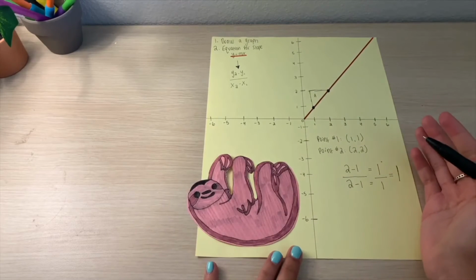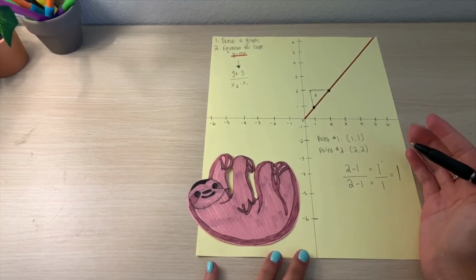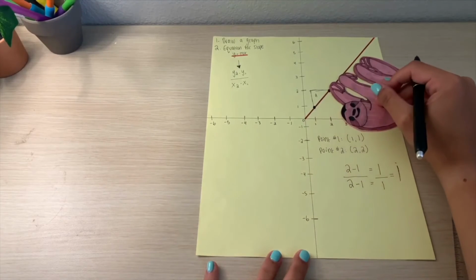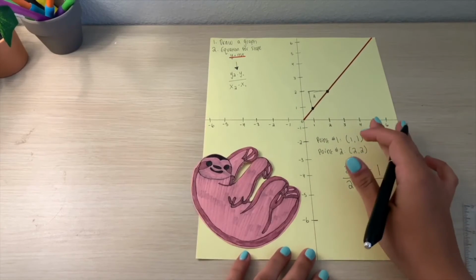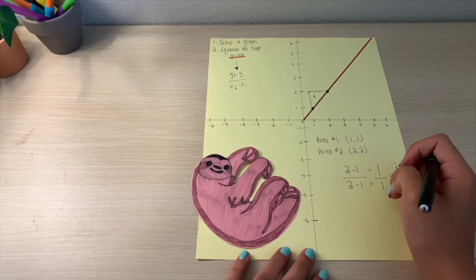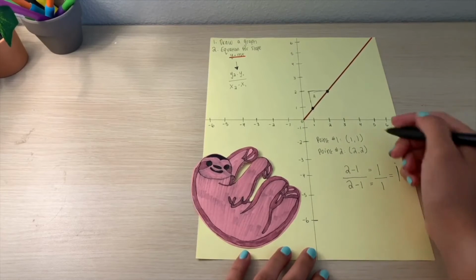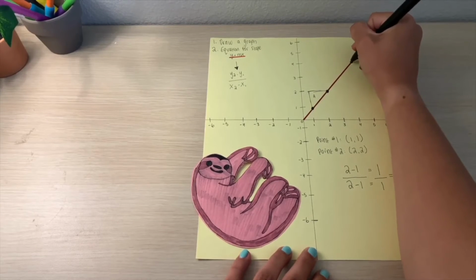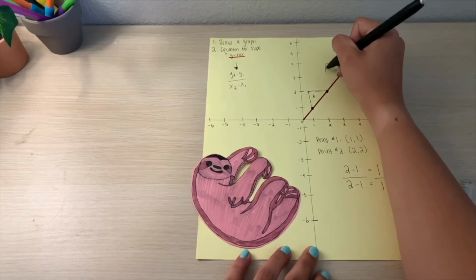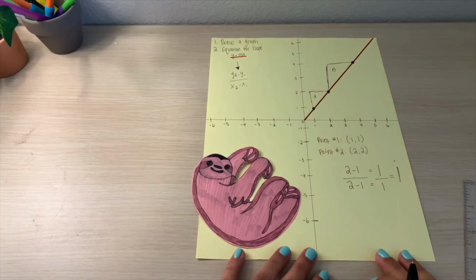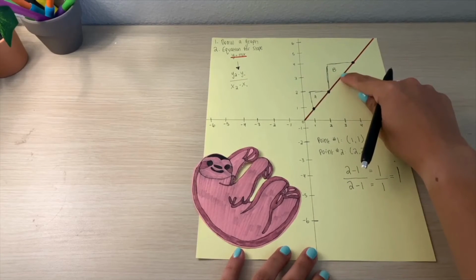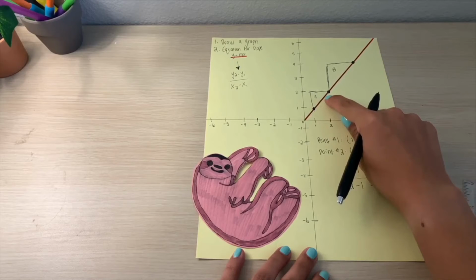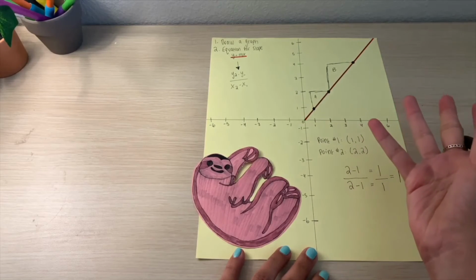But what if we were to draw another triangle? Will it still have the same slope? Let's find out. On your line in your graph, draw another point. I'm going to draw another point at the coordinates 4, 4. Clearly, triangle B is a lot bigger than triangle A. Do they still have the same slope if they are different sizes?